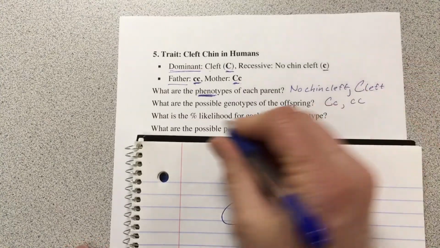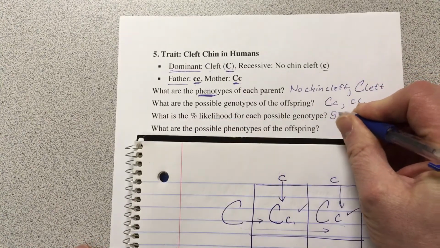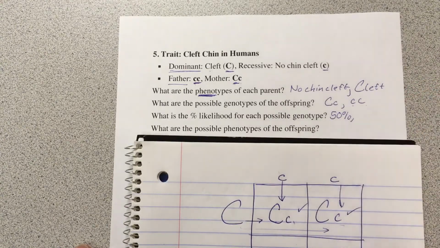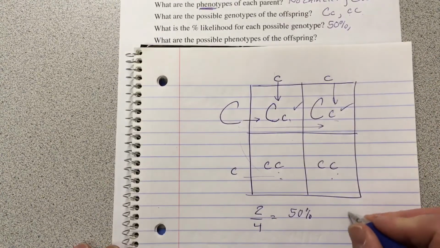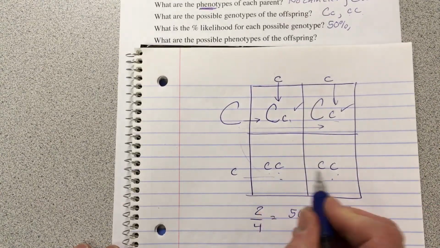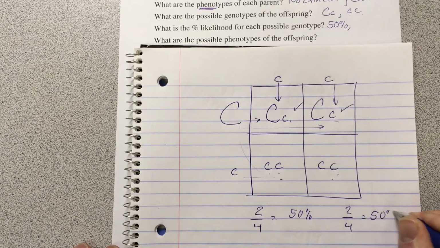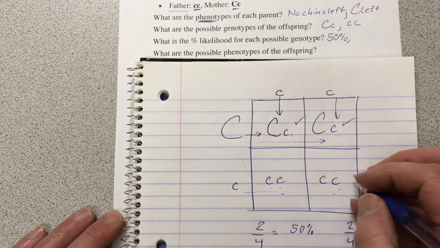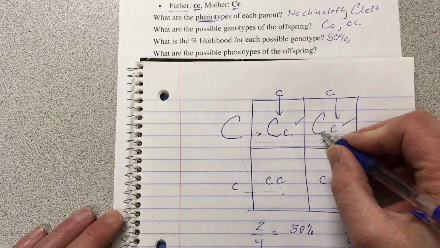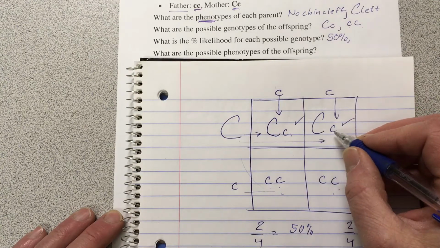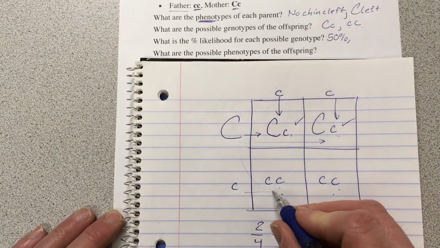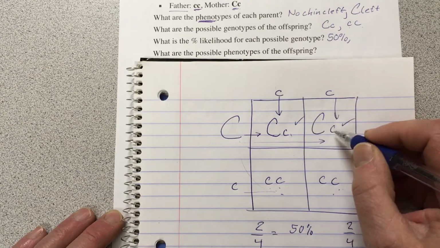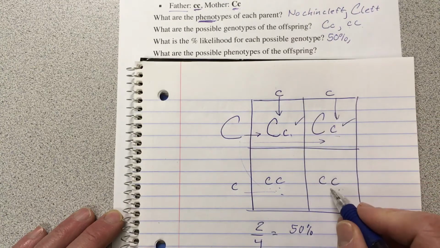So that means that up here, the percent likelihood for that first one is 50%. For this little one, obviously, that's going to be 2 of the 4 boxes for the little c, so that's going to be 50%. Now, I've been saying little c, but what this would be in heredity terms is this would be heterozygous, and this would be homozygous, or this would be hybrid, and this would be purebred recessive.